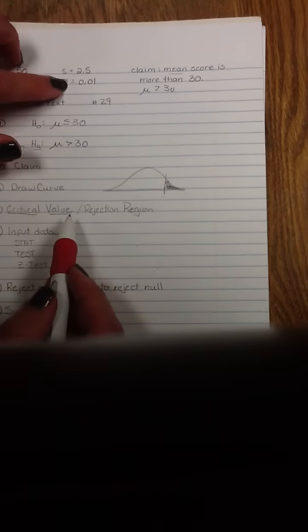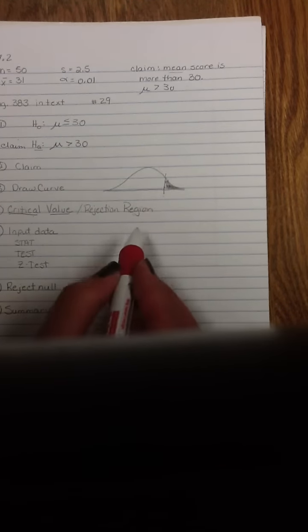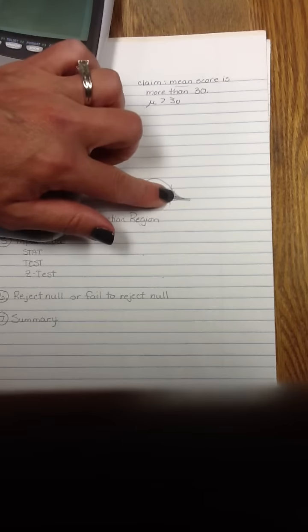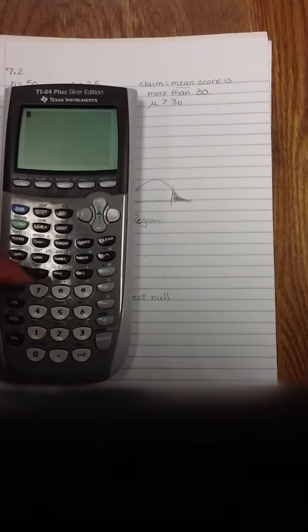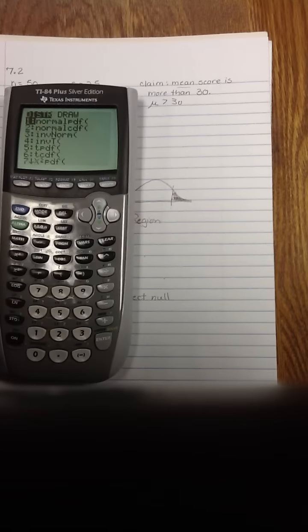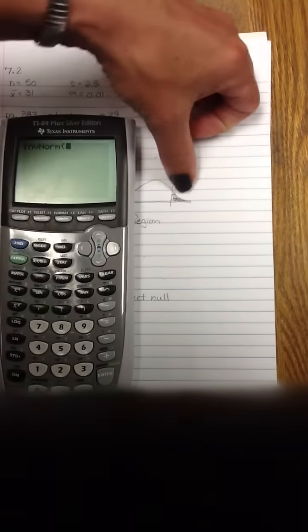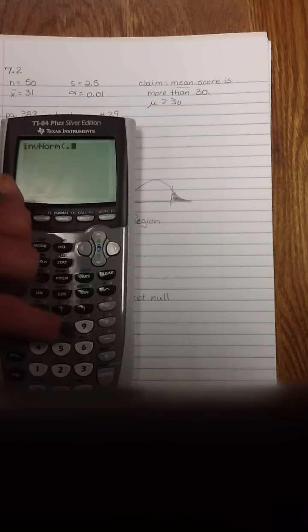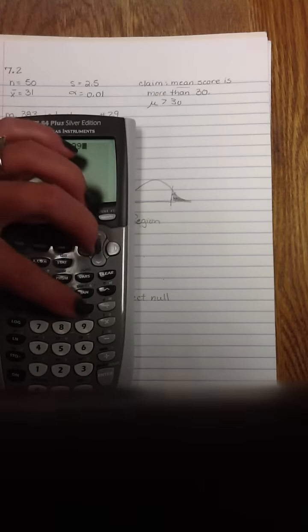Since alpha is equal to 0.01, and it's a large sample, I know that I can go ahead and look up a z-score associated with 0.01 over here on the right hand side. Now remember, on your calculator you have that normal chart, so I'm going to hit second distribution, inverse norm, and since my alpha is 0.01 on the right hand side, I have to put in 0.99 for the area to the left.